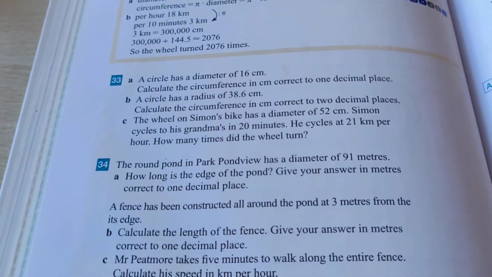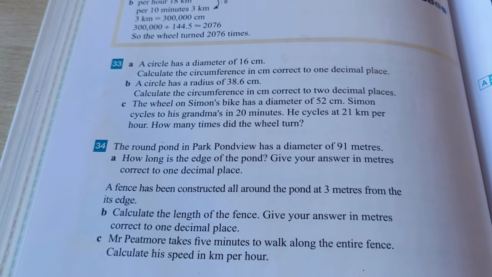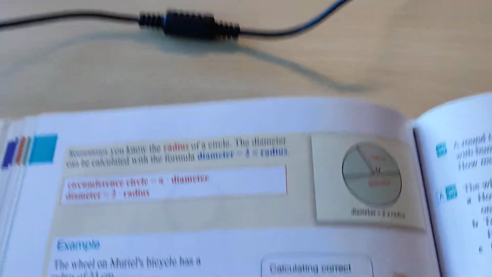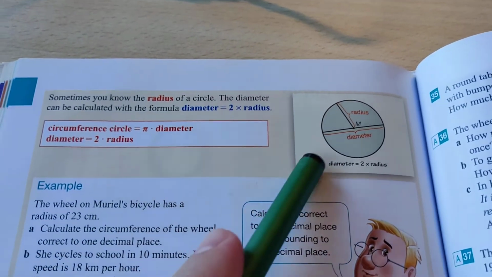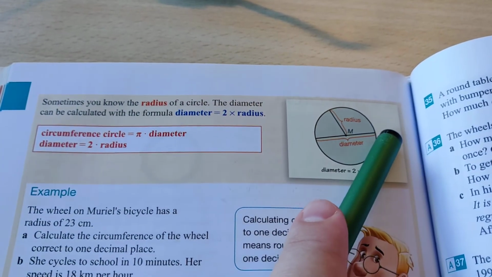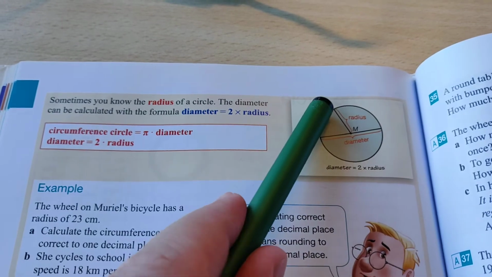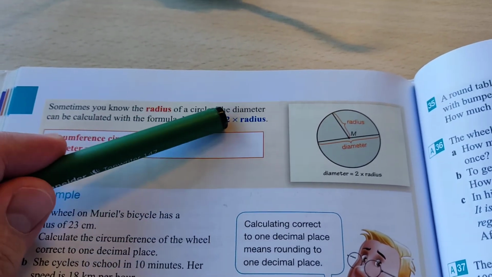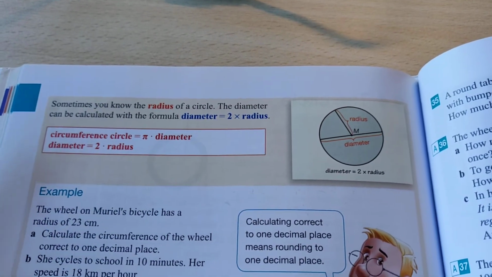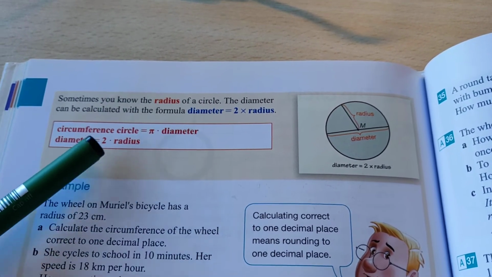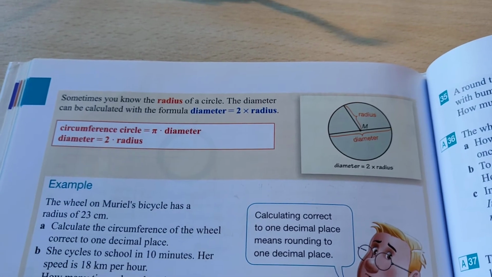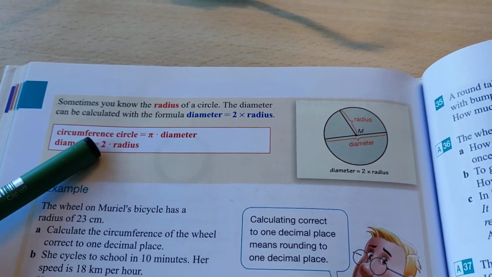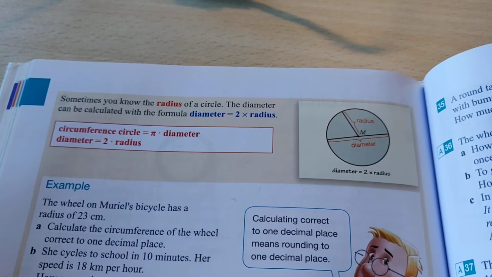The next question says a circle has a radius of 38.6. Alright, I'll tell you what you have to do then. If you take a look at this picture over here, the diameter is from one side of the circle to the other. The radius is from the middle of the circle to the outside. So here what they say is the diameter is 2 times the radius. So if you want to calculate the circumference of a circle, you can do pi times the diameter. But if you don't know the diameter, but you do know the radius, you have to do the radius times 2 and then do that times pi.